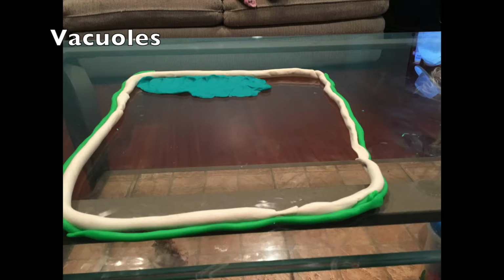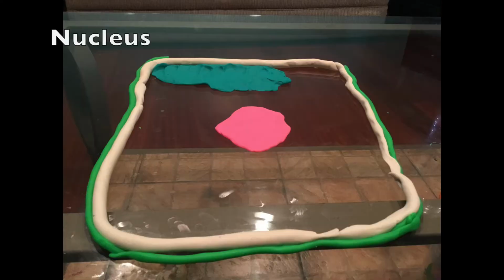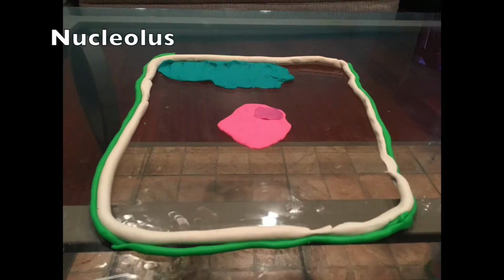Vacuoles are storage bubbles found in cells. They are found in animal cells and plant cells, but are much bigger in the plant cell. All plant cells contain a nucleus, a structure that stores DNA and acts as the cell's command center. The nucleolus makes ribosomes.